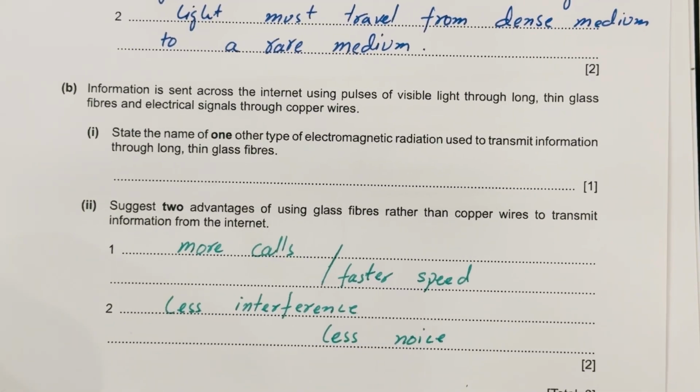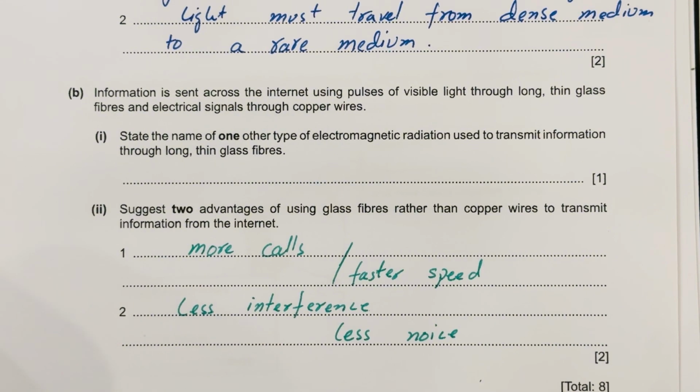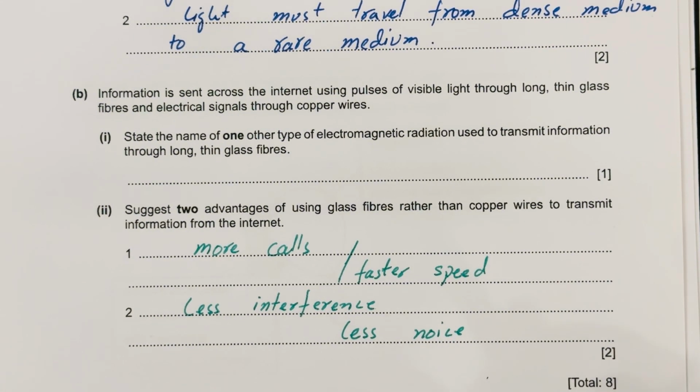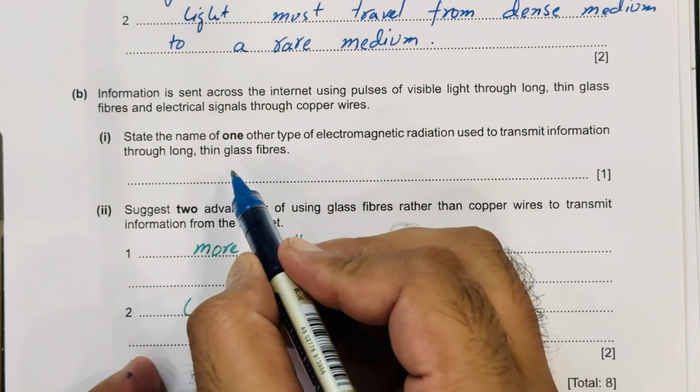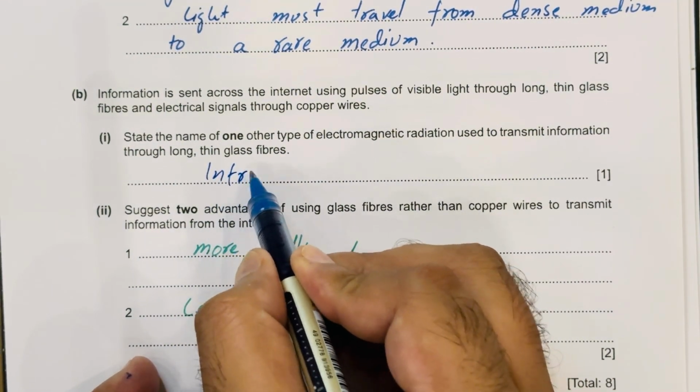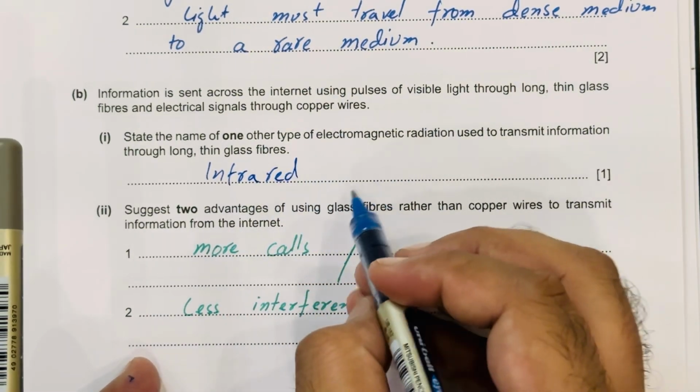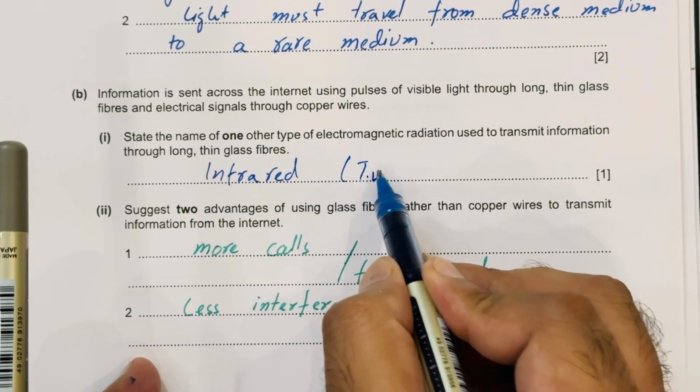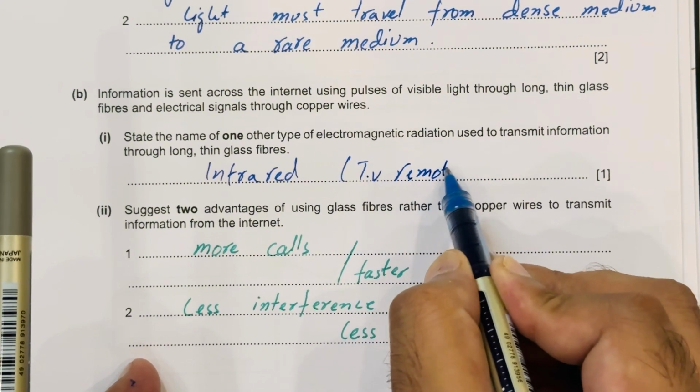So we're going to write these two conditions for when no light refracts from glass into the air. Moving to its B part, information is sent across the internet using pulses of visible light through long thin glass fiber and electrical signals through copper wire. State the name of one other type of electromagnetic radiation that is used to transmit information through long thin glass fiber. So you can write infrared radiation, which we use in TV remotes. You can write simply infrared. Okay.